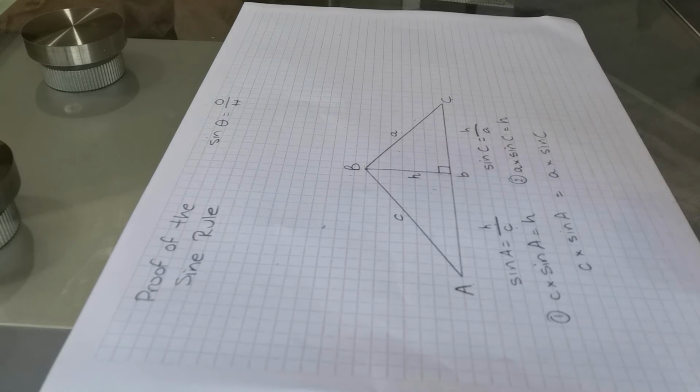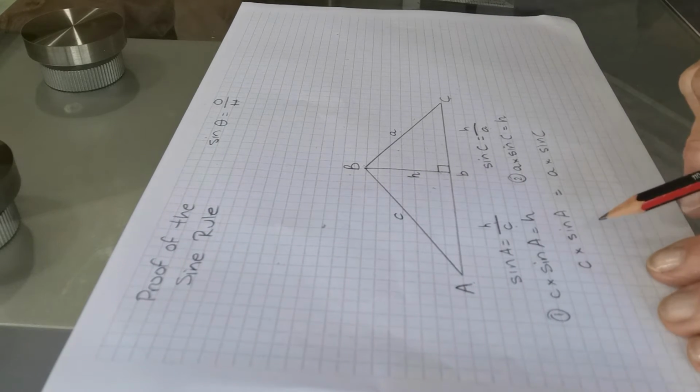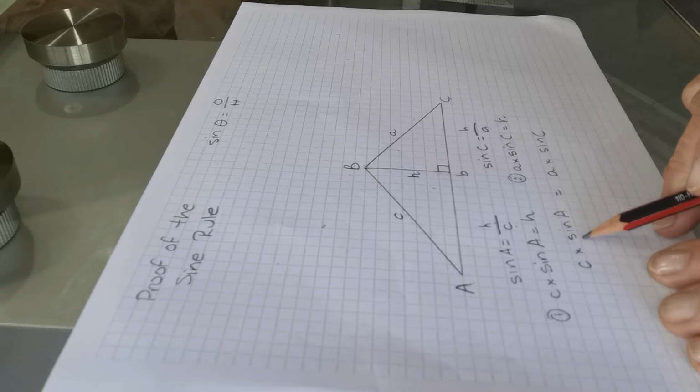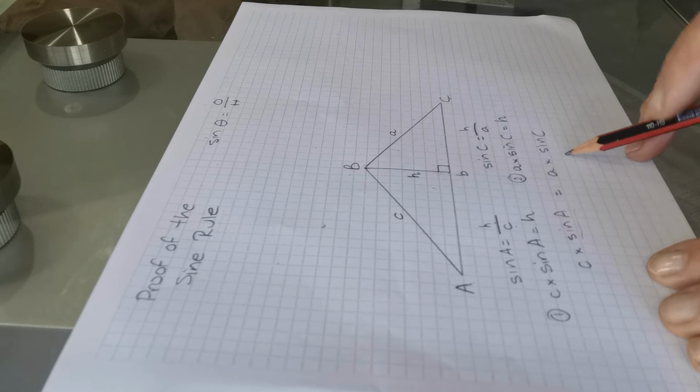Now, we're going to play around with this a little bit more just to put it in the form of the sine rule. First, we will divide out by sine A so that it divides on this side.